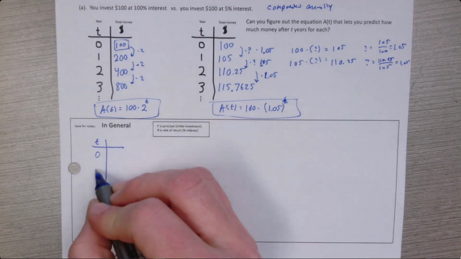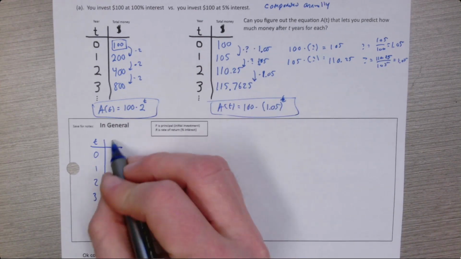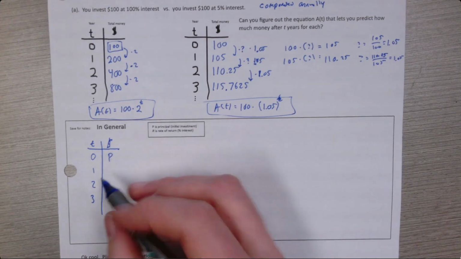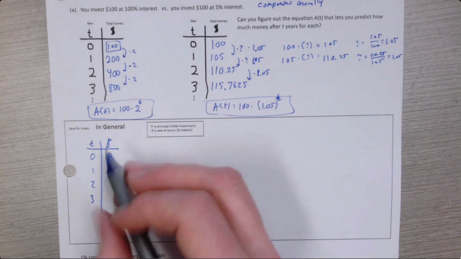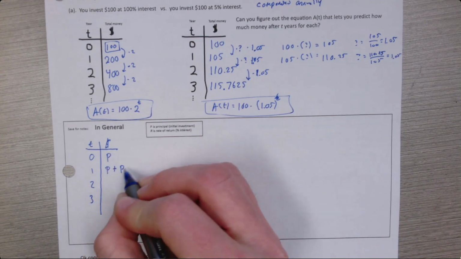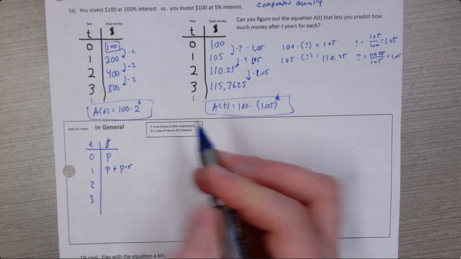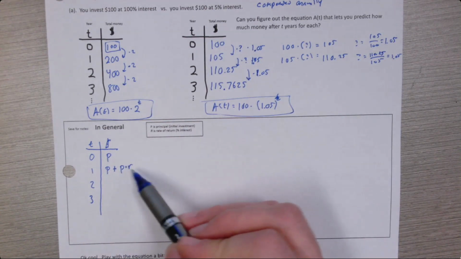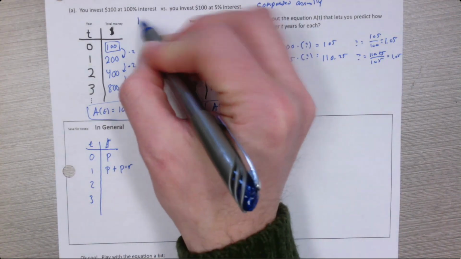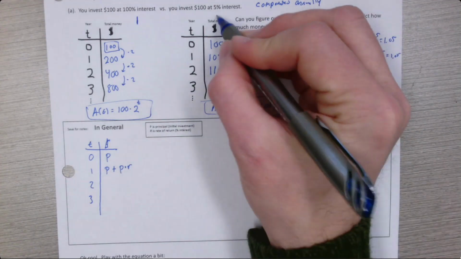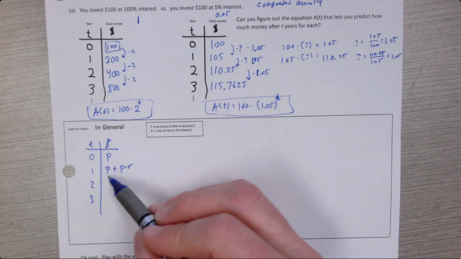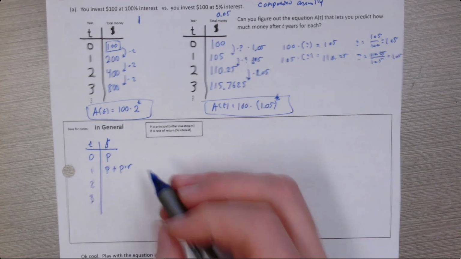We'll have years go 0, 1, 2, 3. Money, so we start off with the principal that we have invested. Just like up here, after 1 year, we'll have our initial principal plus whatever interest we got from that principal. So that's principal times the percentage, like the rate. So here when we had 100%, 100% is the same thing as multiplying by 1. 5% is like multiplying by 0.05. So you can sort of imagine we've got our initial principal plus that interest.